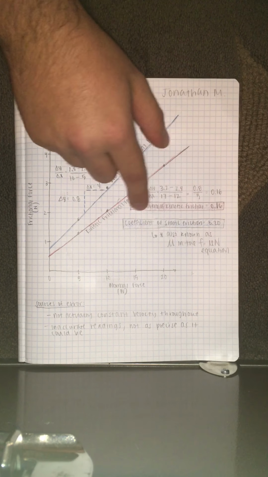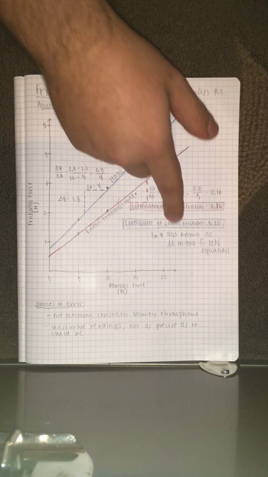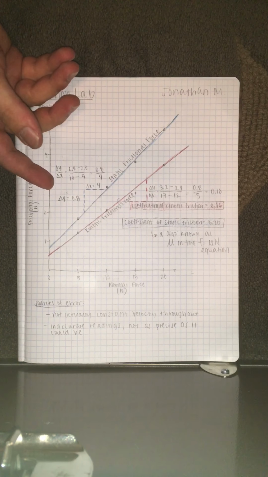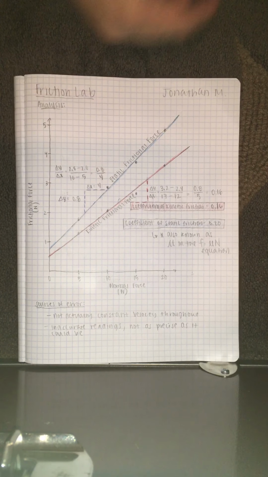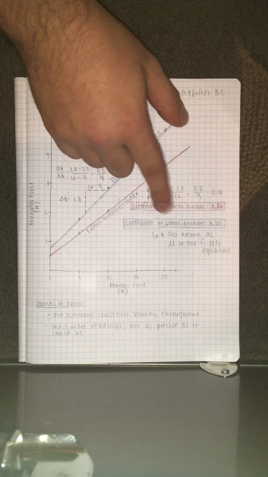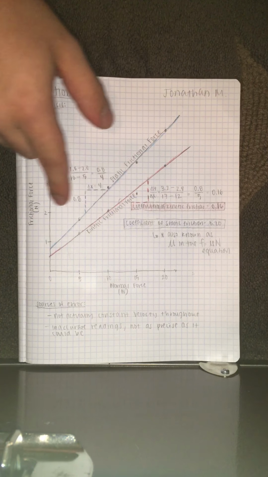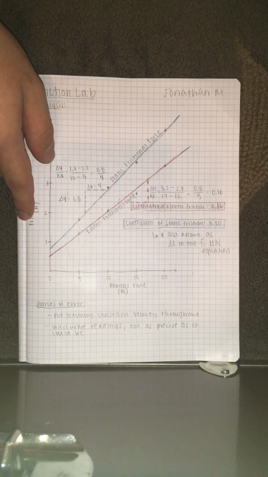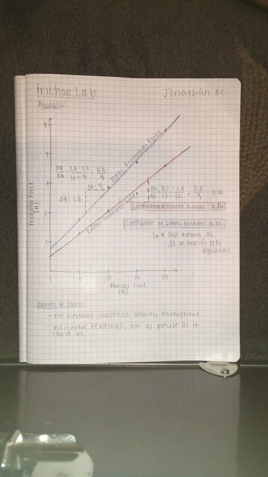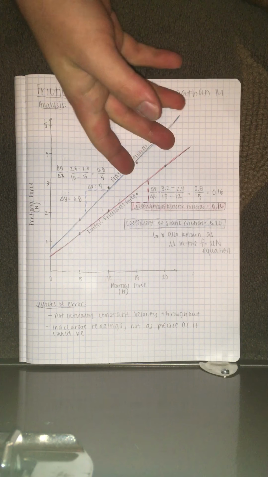And like I said before, this value here is mu. Since it's slope, it does have a unit, but it's mu, because it's in newtons. So that's how we got our objective. Our objective was to find the coefficient, and we found it for both of them here.